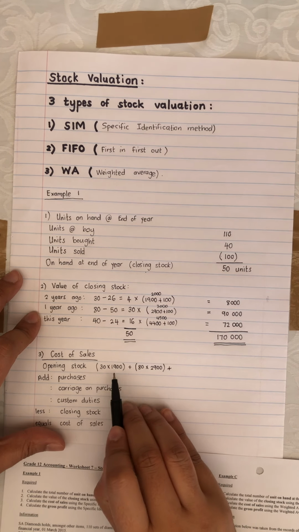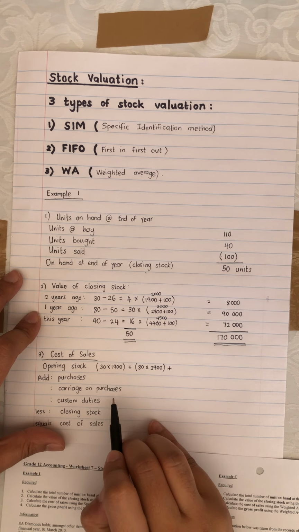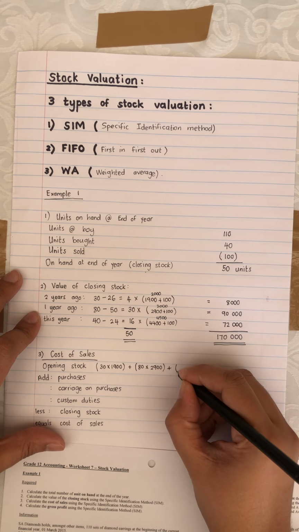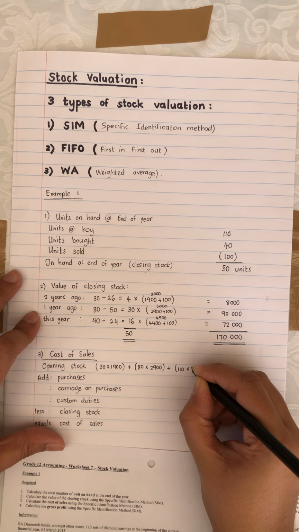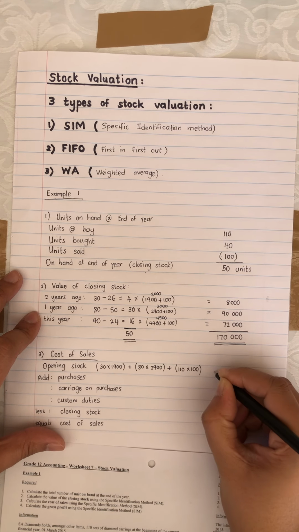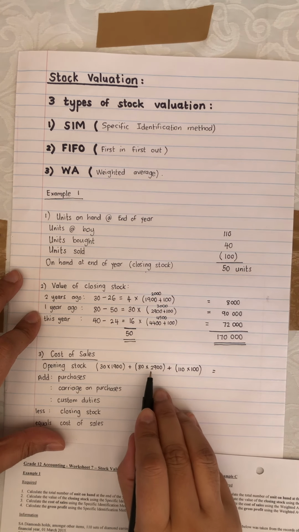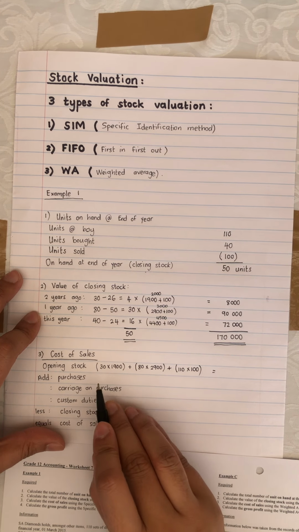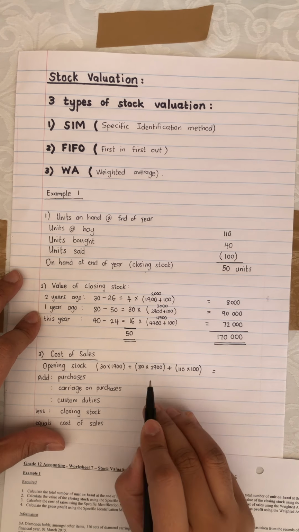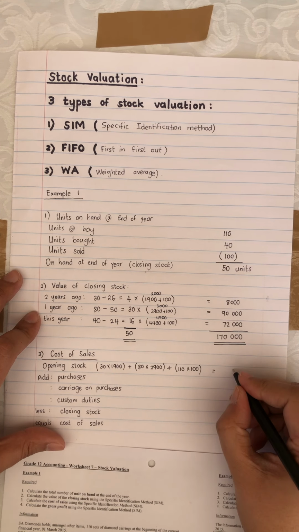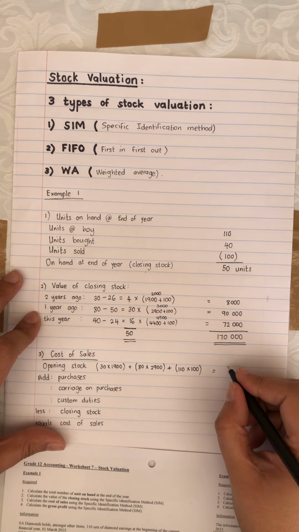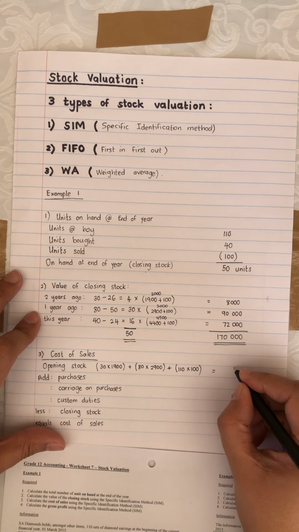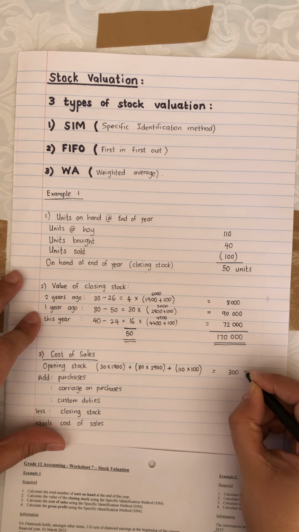So we know it's 80 plus 30 is 110 units at 100 Rand. So 110 units times 100 Rand each. So that's your opening stock. If you wanted, you could have just added your 100 Rands here. So you could have said 30 times 2,000 and 80 times 3,000. It's exactly the same thing. It gives me a total of 300,000 opening stock.